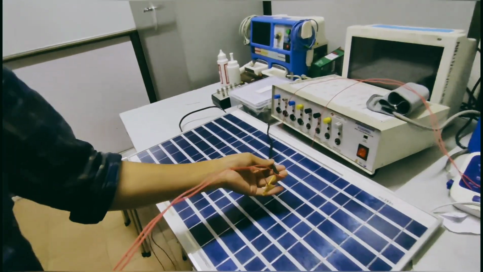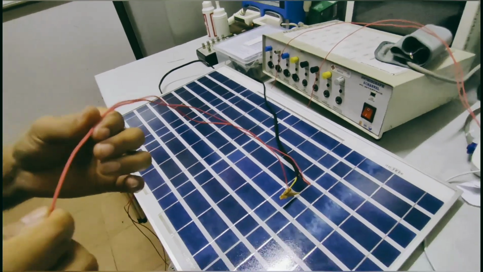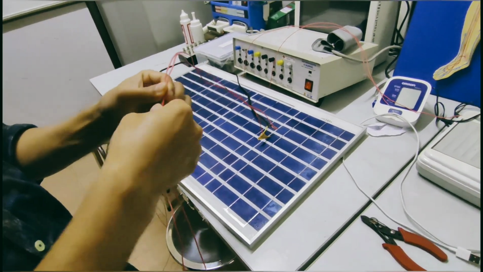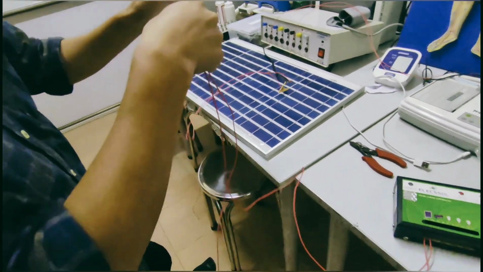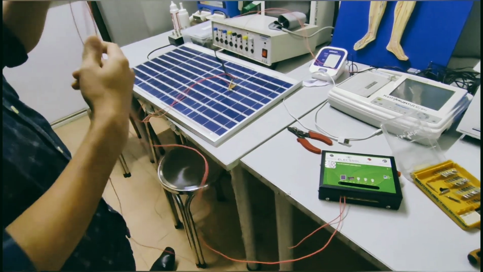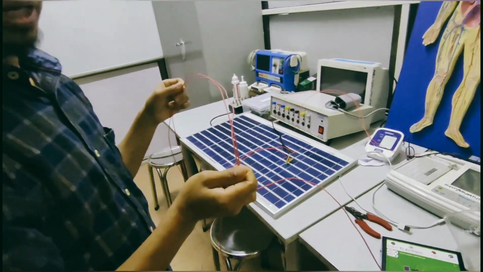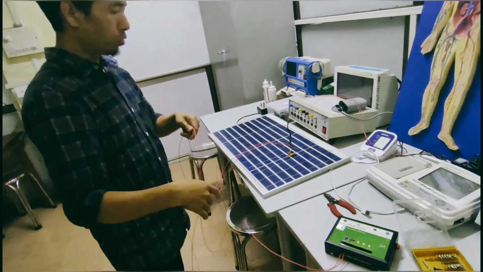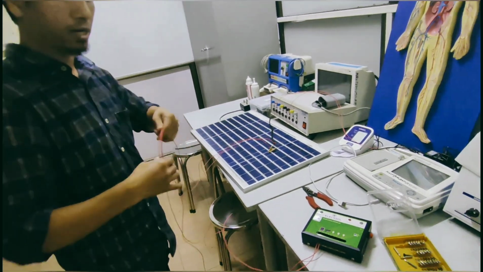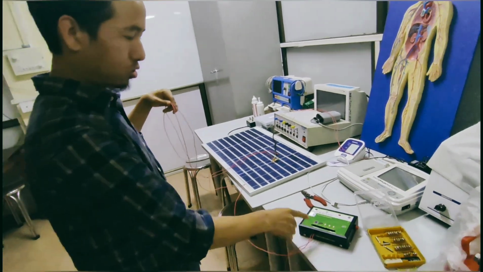In fact, from this solar panel, the wire needs to go first to the array junction box, and from the array junction box to the charge controller. But here in our lab, we don't have an array junction box, so we will connect directly from the solar panel to the charge controller.